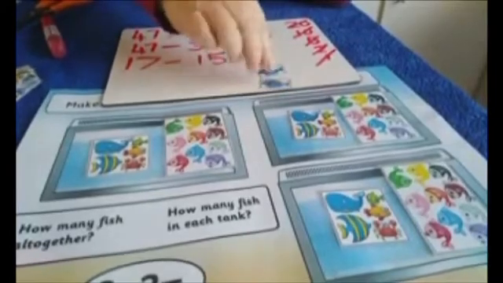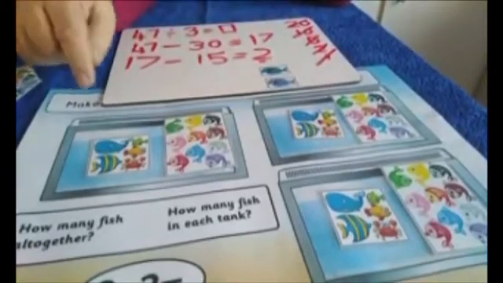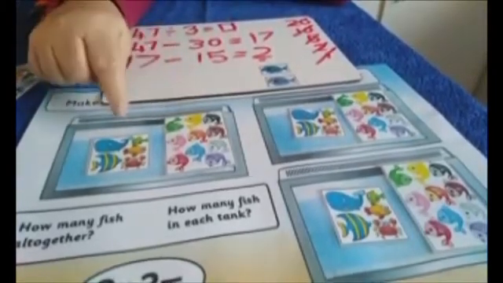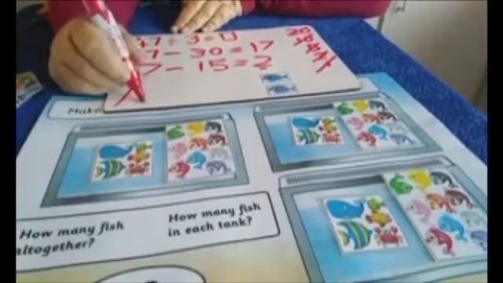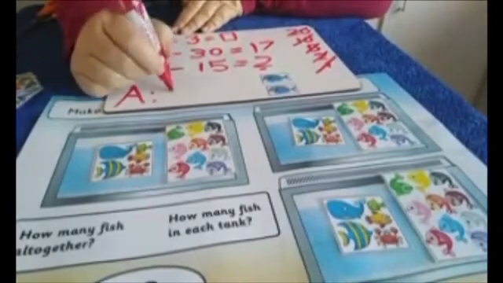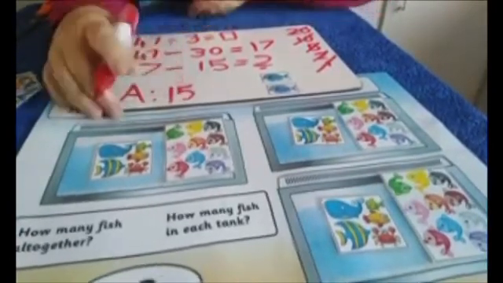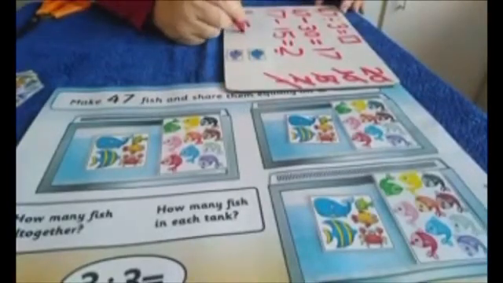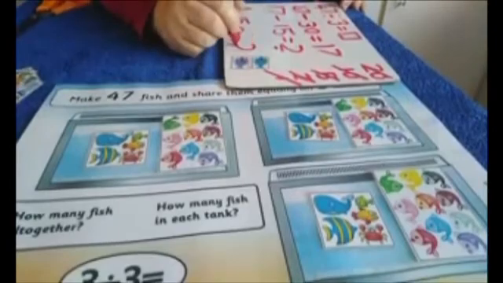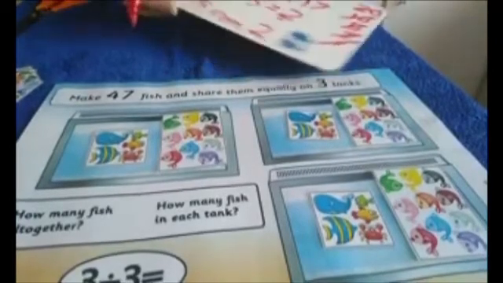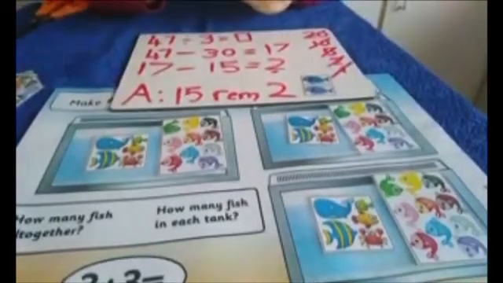What is my answer going to be? I'm going to look in the fish tank. I've got 10 and I've got 5, 15. In each fish tank, I've got 15. So capital A for answer. I've got 15. And I don't want to do this untidily. Remainder. And how many fish did we have? 2 left over. So we got 15, remainder 2.